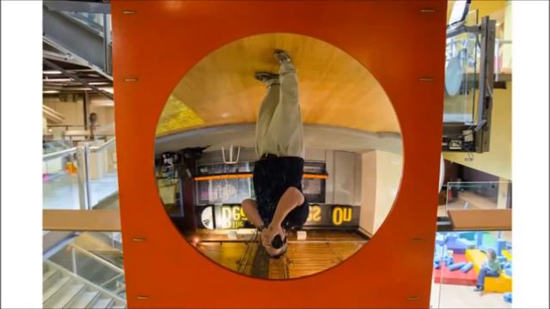So here I am in my real world example again, and as you can see, I've gotten much bigger as I move closer to that mirror, but I'm still upside down.